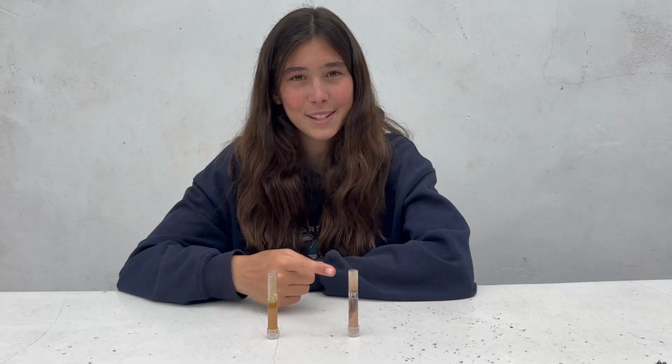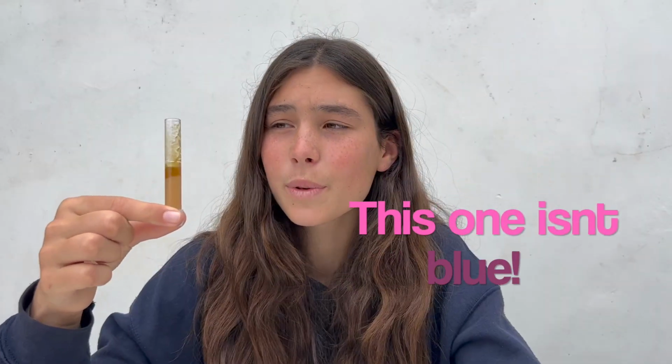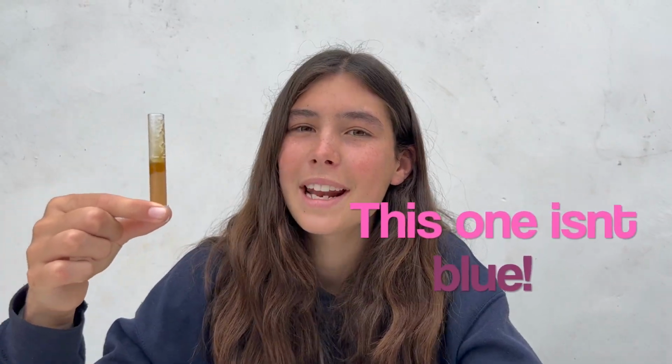Now that we have the results, were you right? Did you guess test tube A? This one turned purple, meaning that it contains proteins. This one did not turn purple, because the bananas and strawberries inside could not react with biuret the same way proteins could.